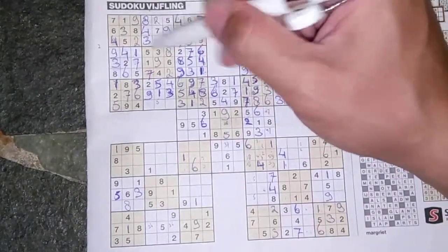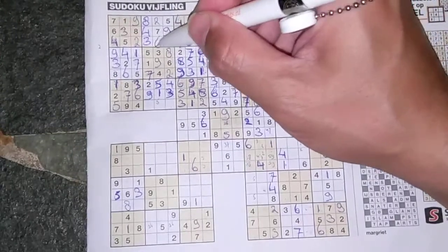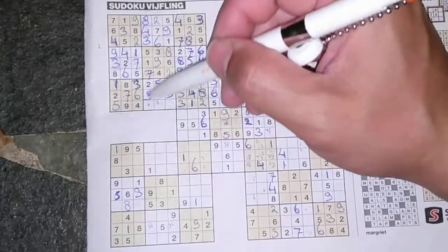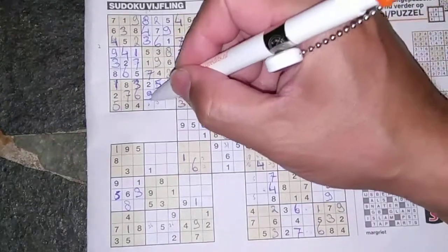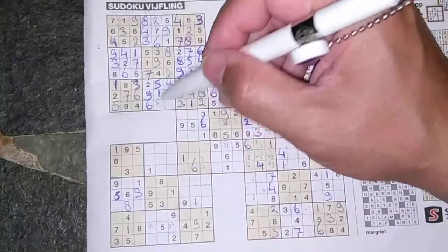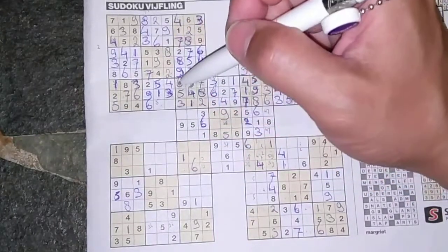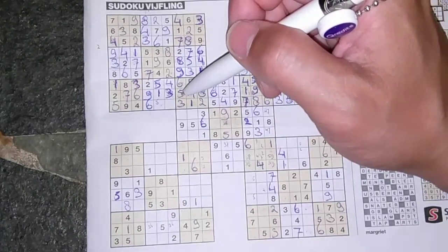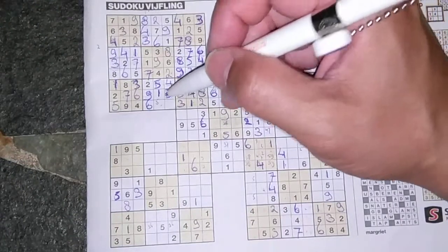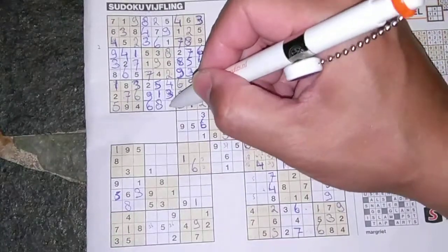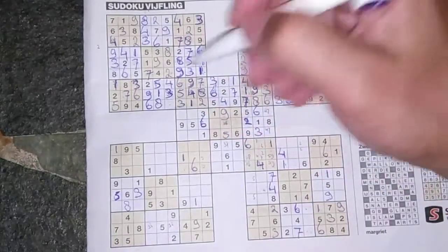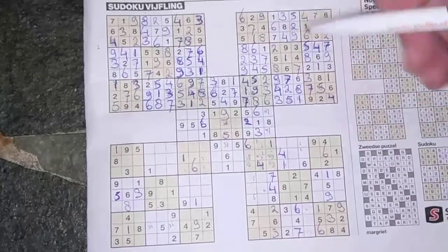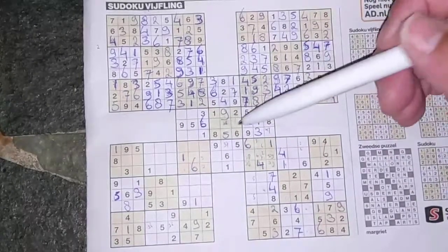One number left in this big square for the number 6. One number left in this column for the number 6. One number left in this middle column for the number 8. 8 is missing, yes. And one box left in this big square for the number 7. Finished. Alright.